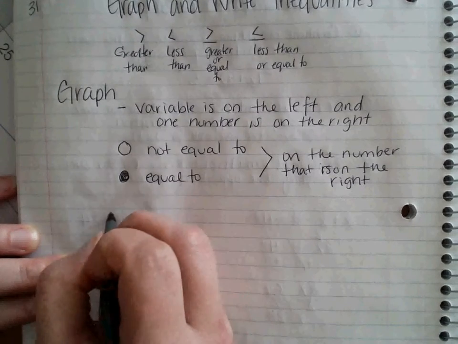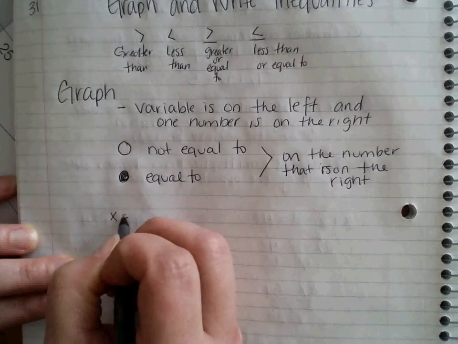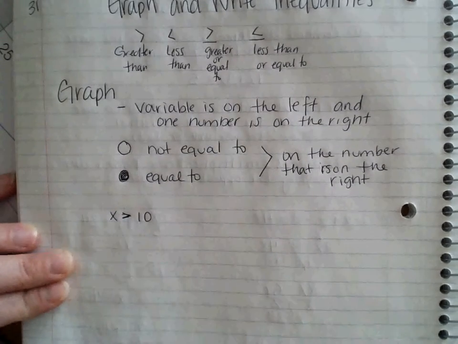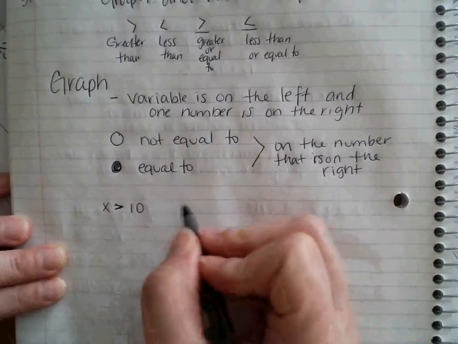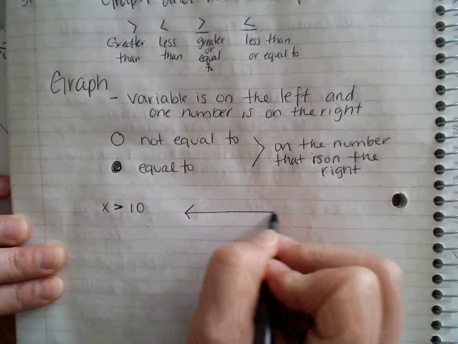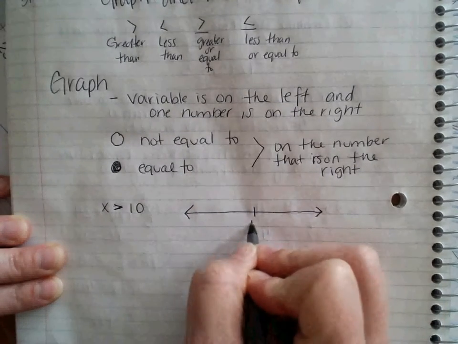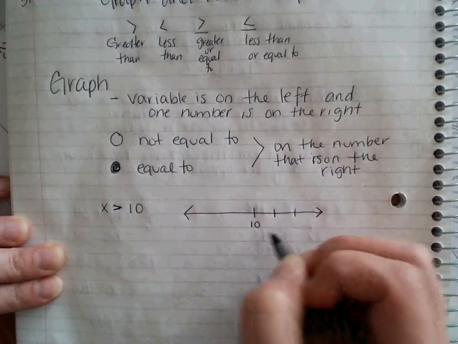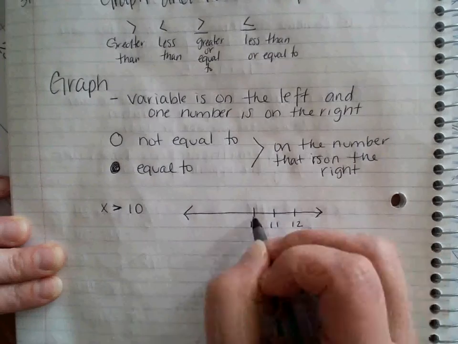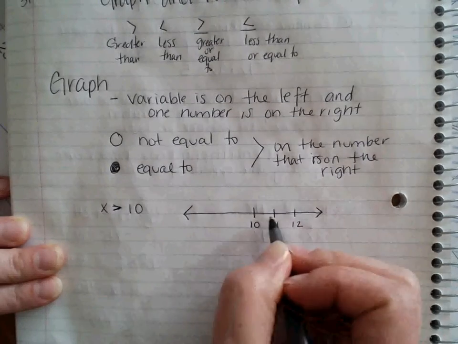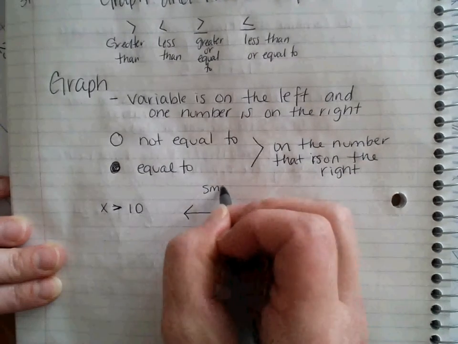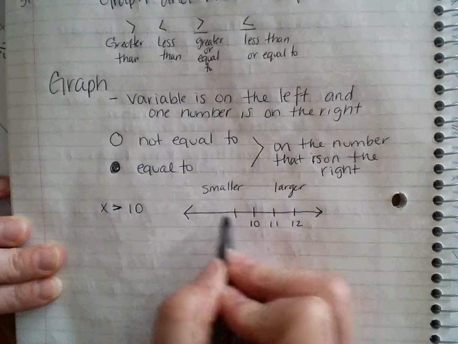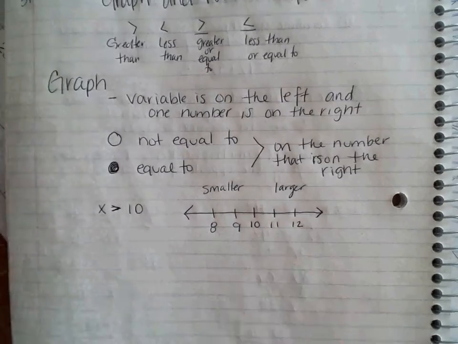So if I have x is greater than 10, when I draw my number line, I'm going to put 10 in the center. This won't always be the case. I'm going to write two numbers larger than 10, 11 and 12, because it gets bigger going to the right, and it gets smaller going to the left. So I'm going to put two here, 9 and 8.